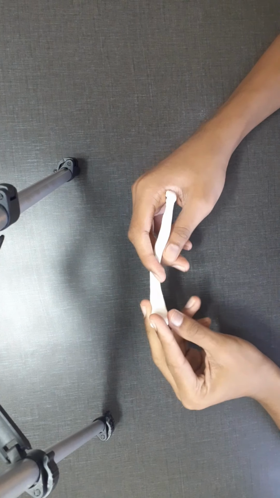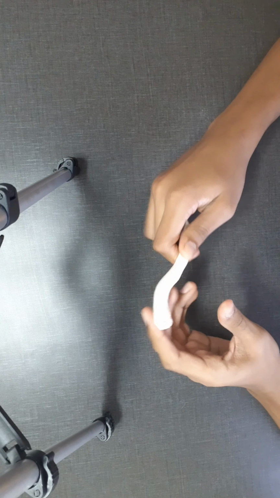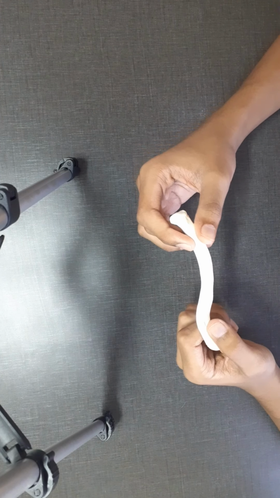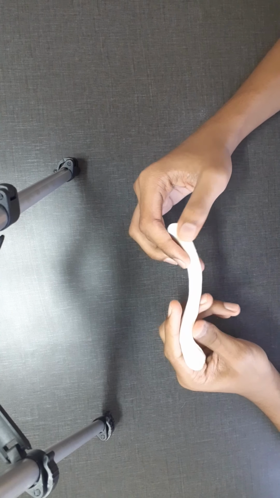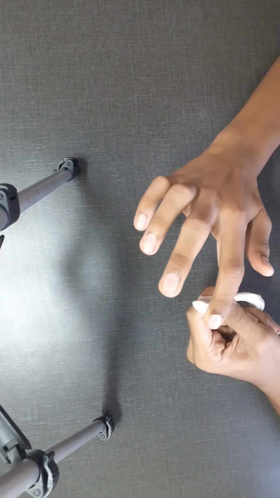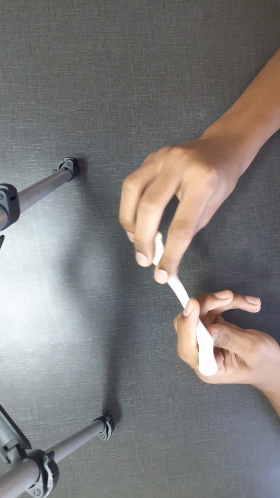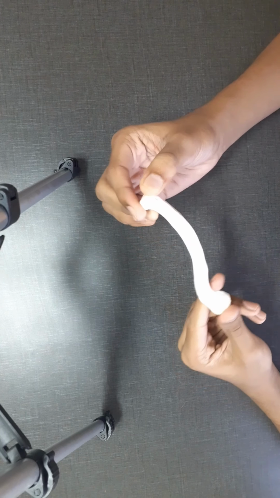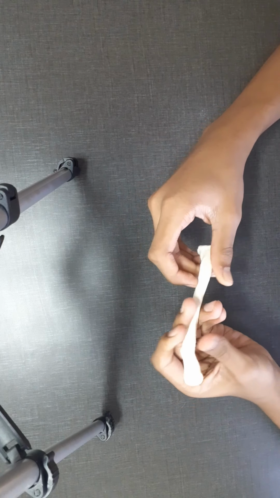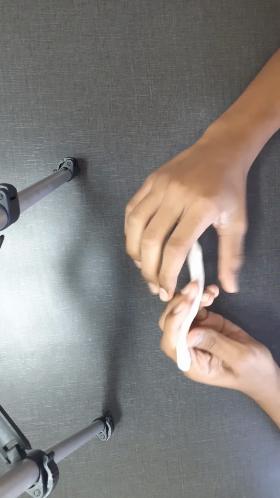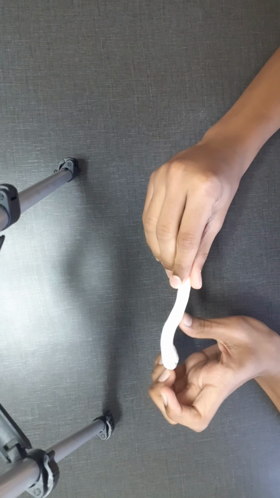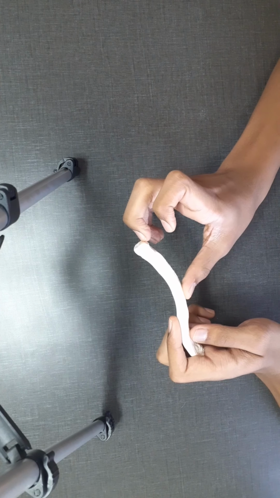Clavicle. So first of all, this is the anatomical position of the clavicle. This end goes to the acromion process of the scapula. First of all, this is the acromion end. This is the lateral 1/3 and this is the medial 2/3.